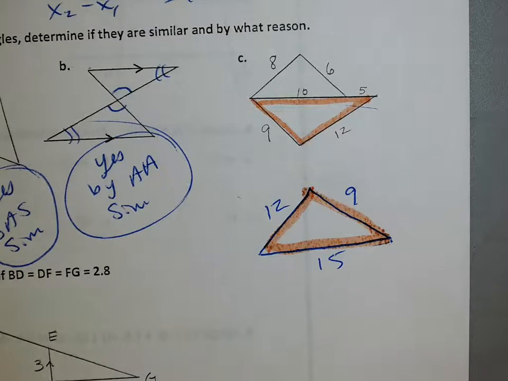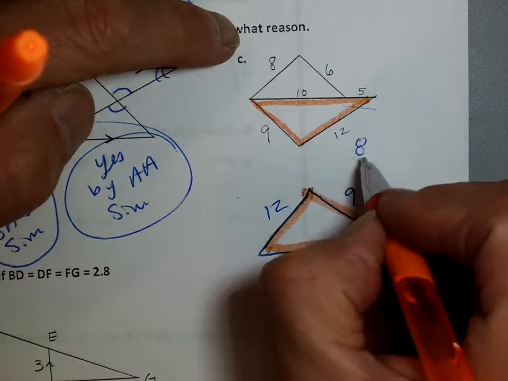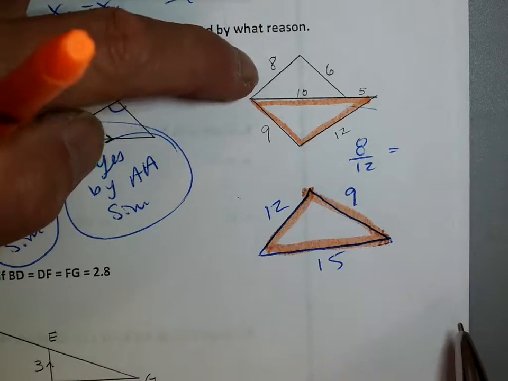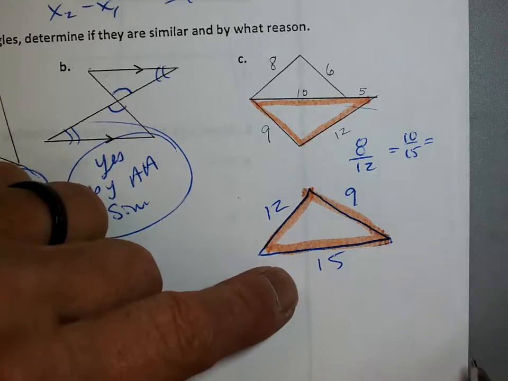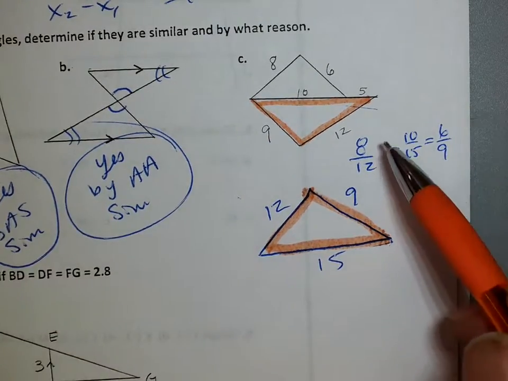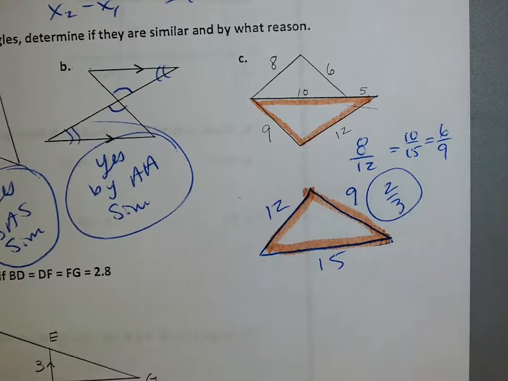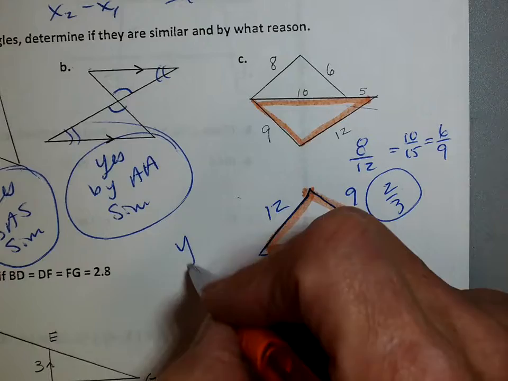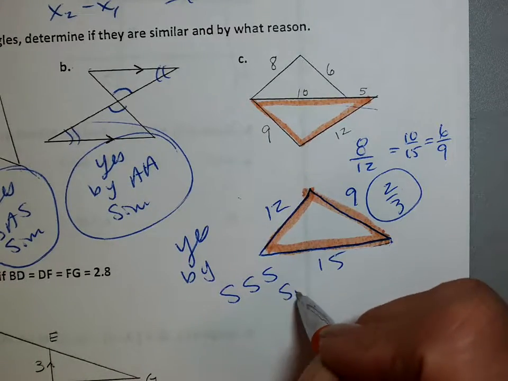Well, is 8 to 12 equal to 10 to 15, which is equal to 6 to 9? Let's see, that's going to be 2/3, 2/3, 2/3. So the ratio is 2/3. All three sides are proportional, so we'll say yes by side similarity, okay?